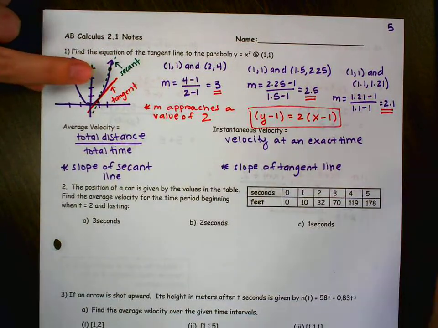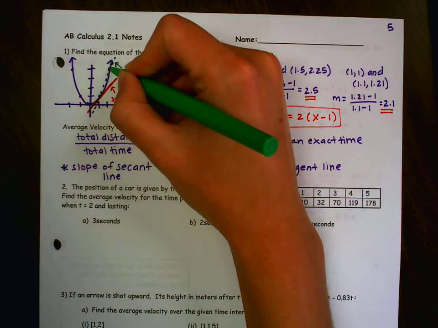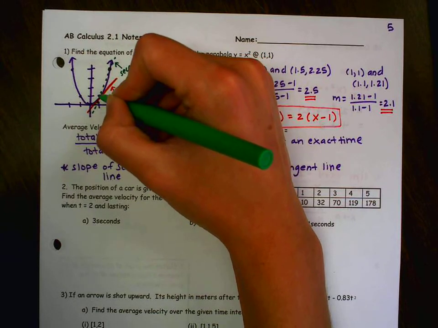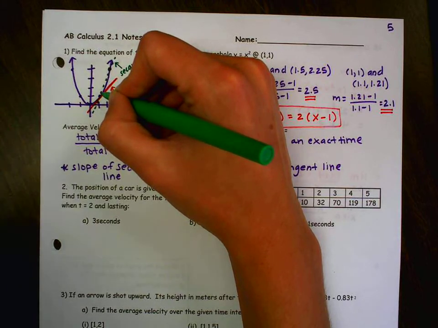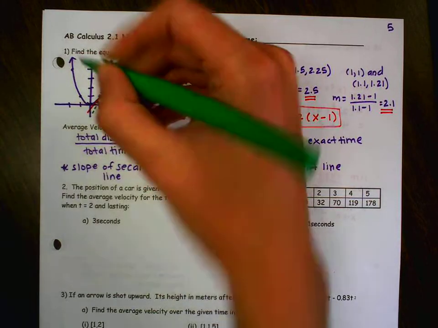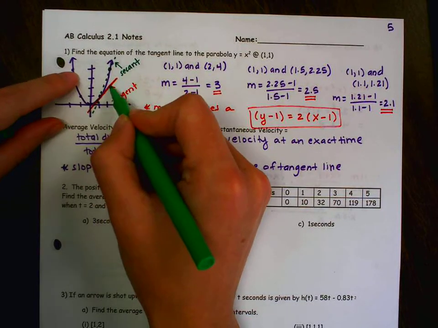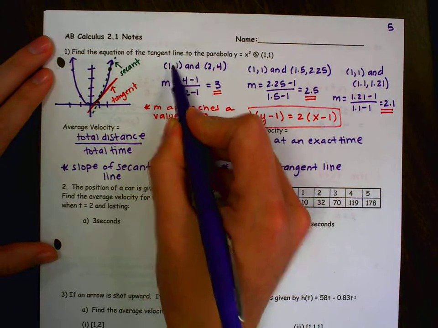So we started by saying, okay, let's find the slope of a line that uses these 2 points. Then let's pick a point closer. Let's find the slope of the line between these 2 points. Let's pick a point even closer to the point that we care about. Let's find the slope of the line of those 2 points. And as the points get closer and closer together, the secant line is going to get closer and closer to the tangent line.